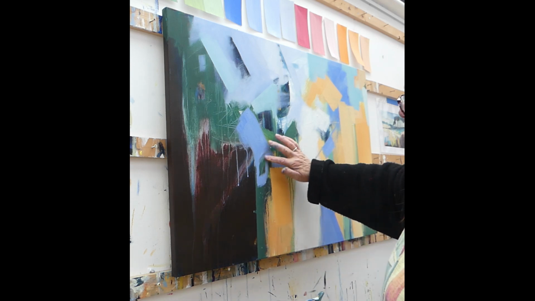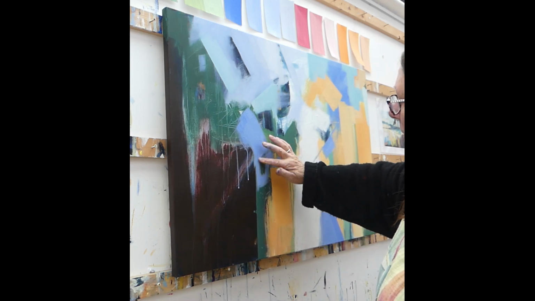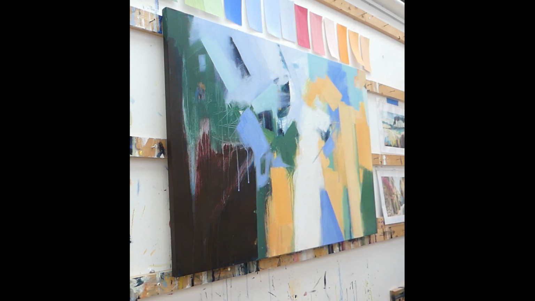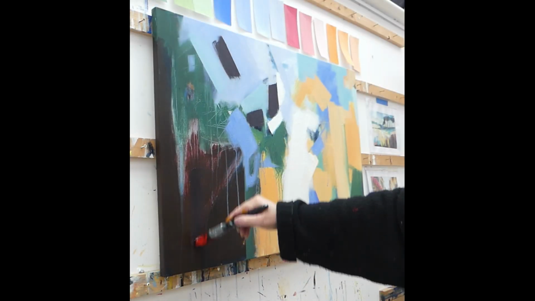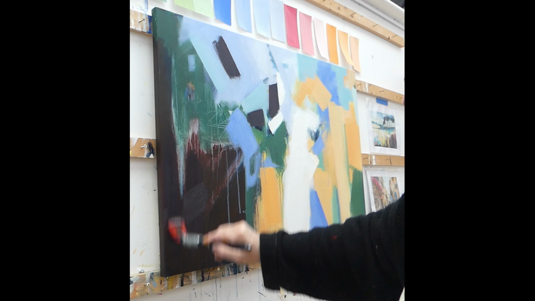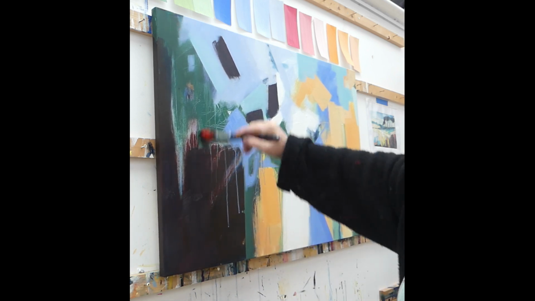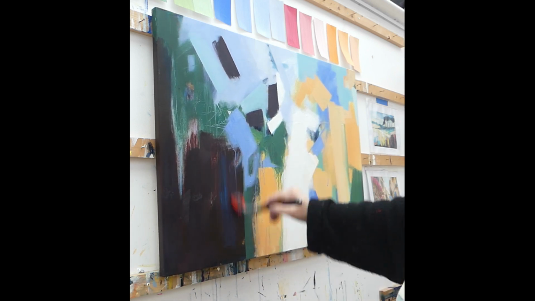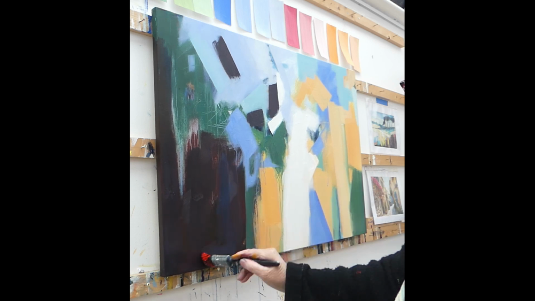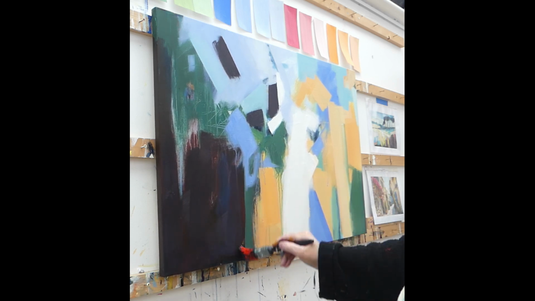Here I'm trying a little bit of a gestural mark and a bit of water to soften the edges. On top of the green, on top of the terracotta colour. Here I'm warming the dark up with a bit of red in it. A bit of red in the mix.